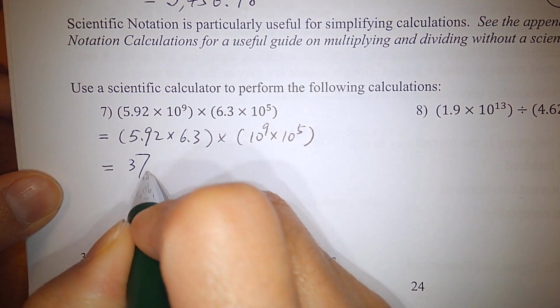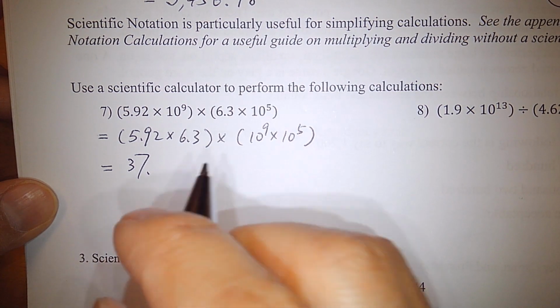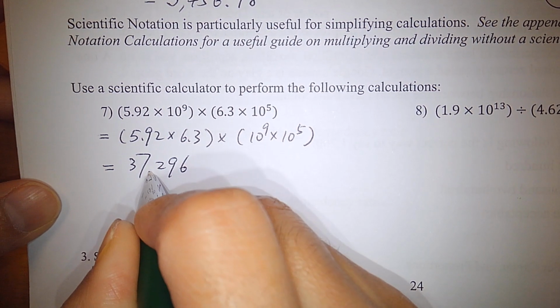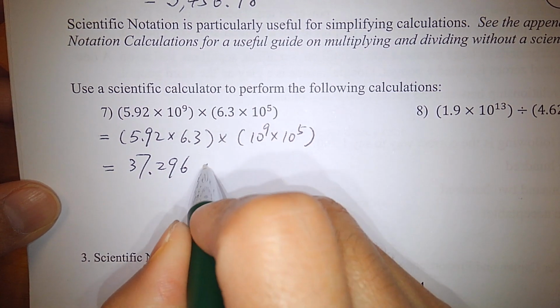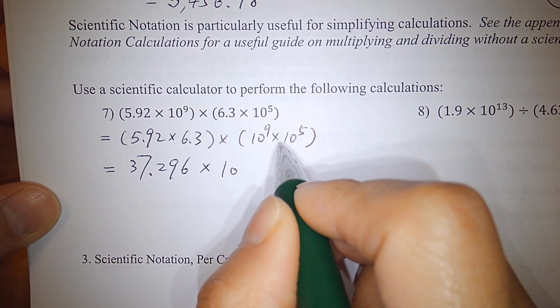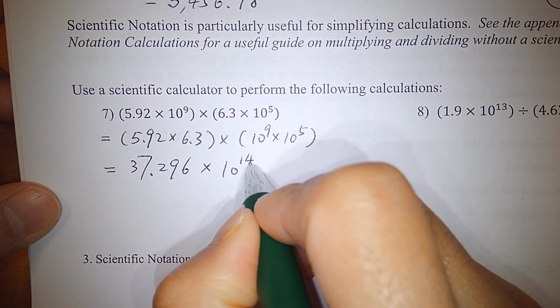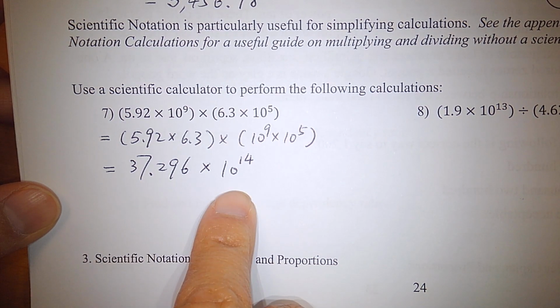37.296. 37 point what? 296. I read whatever you tell me, okay? Alright, then times by 10 to the what? 14, multiplication, right? 14. Can we say this is the final answer for the problem?